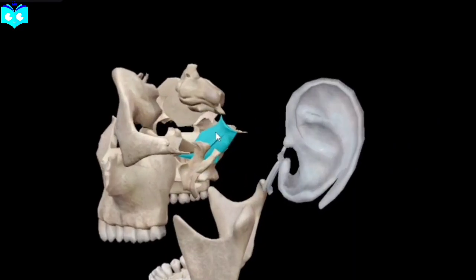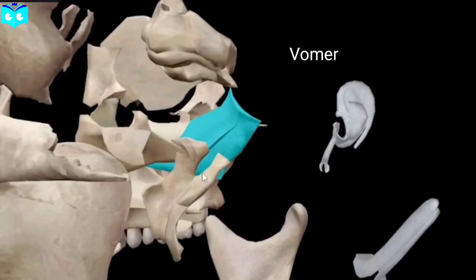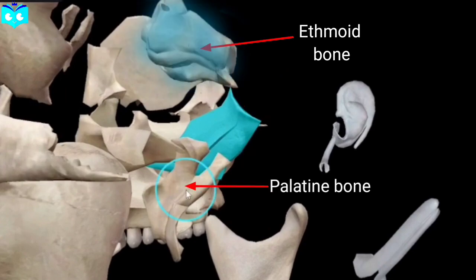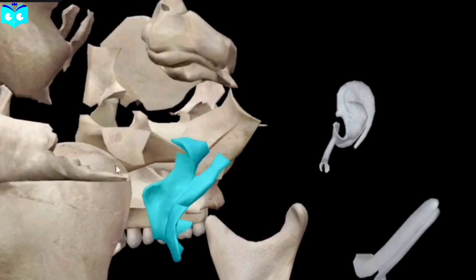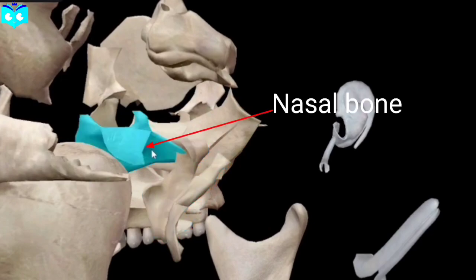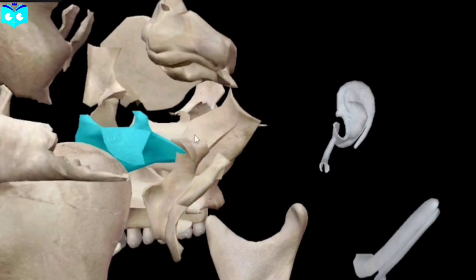This triangular bone is known as the vomer, the V-shaped bone. This is the ethmoid bone, and this bone is the palatine bone, which is paired in number. And this is the nasal bone, also paired, present at the side of the nose.